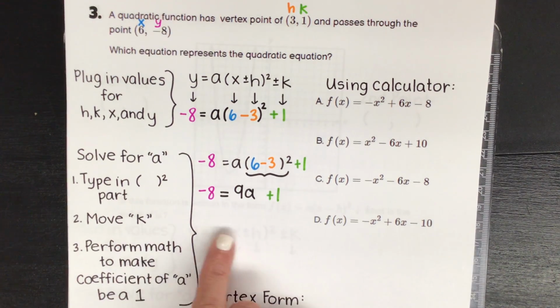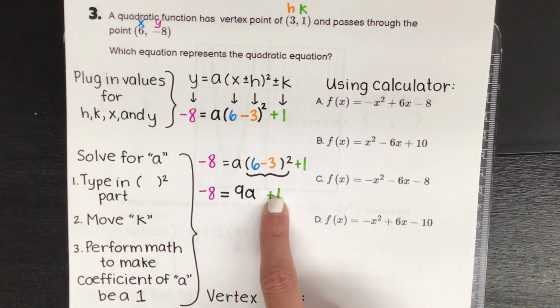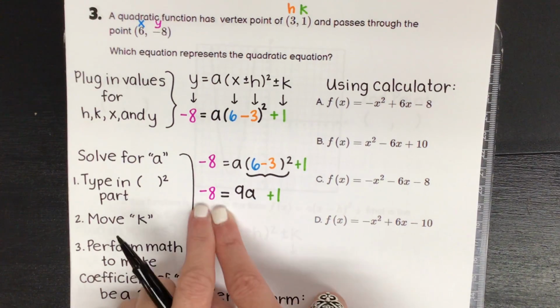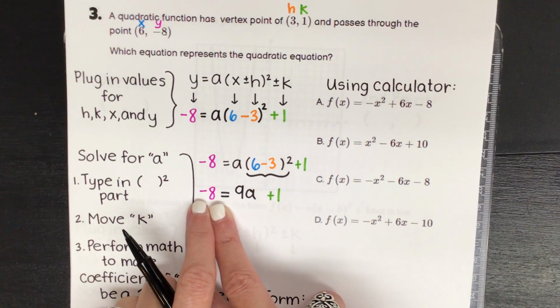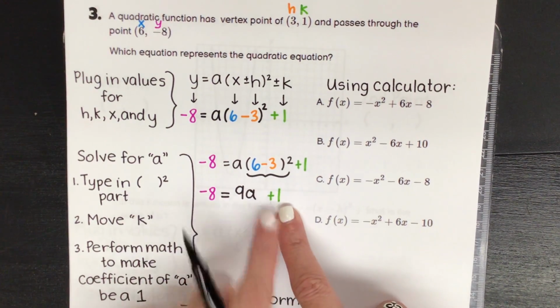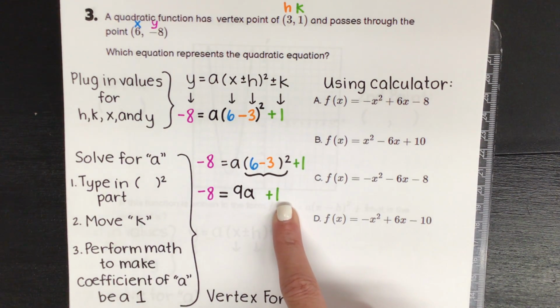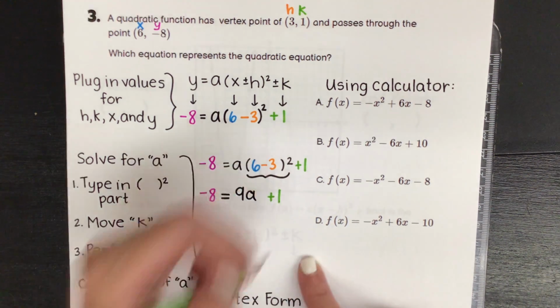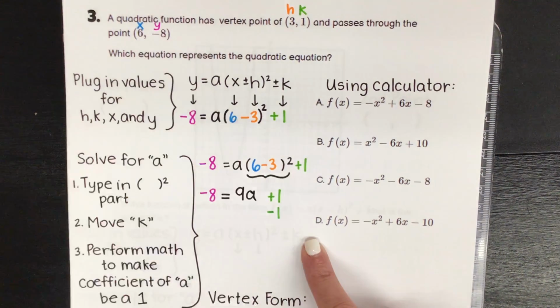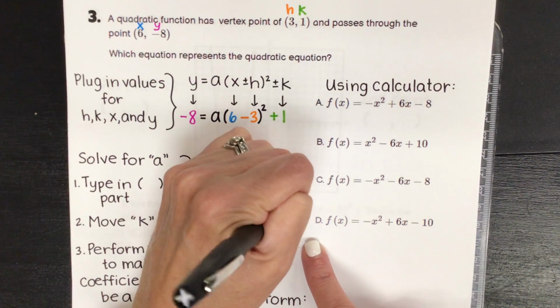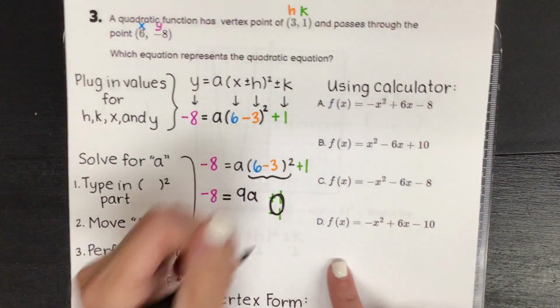All right, now we've got to move K. Well, what was K? K was a positive 1. I want to move K so that it can be with this Y value over here. So I need to look. I'm adding 1, so this is where your inverse operations are going to come in. The opposite of adding 1 would be subtracting 1. So I'm going to go ahead and take away 1. And that's going to create 0, which is what we want. We want K to go to 0.